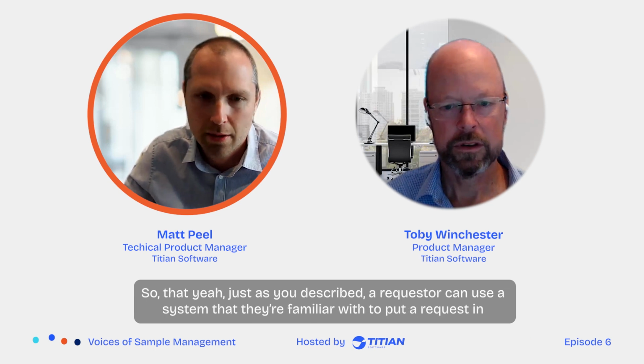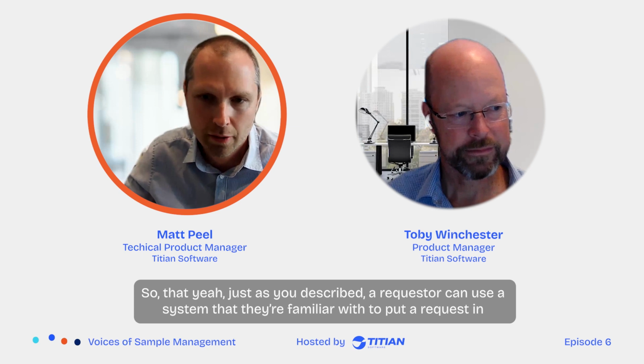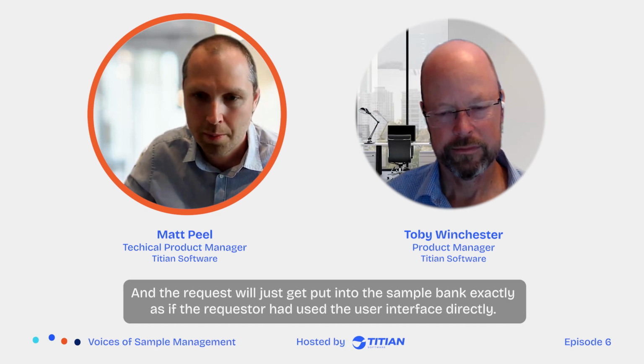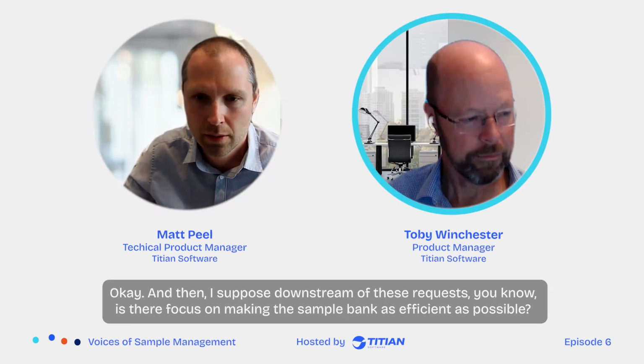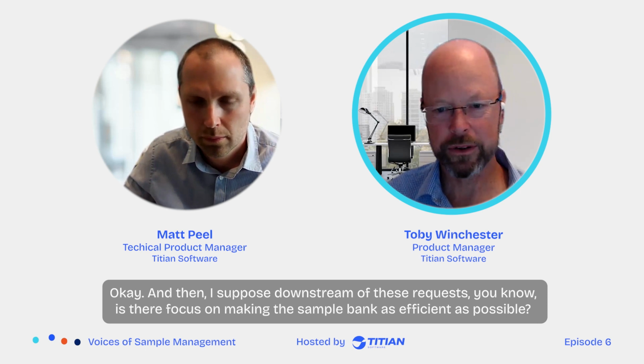So just as you described, a requester can use a system that they're familiar with to put a request in, and then that gets sent along to the sample bank's requesting system seamlessly from the requester's point of view, and the request will just get put into the sample bank exactly as if the requester had used the user interface directly.